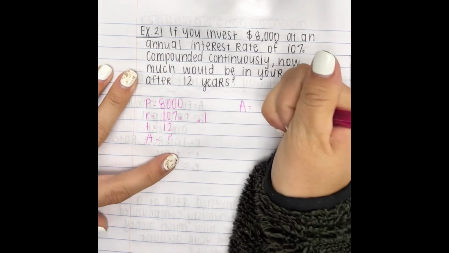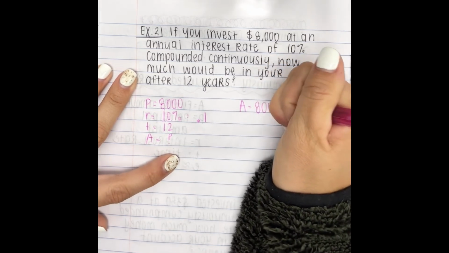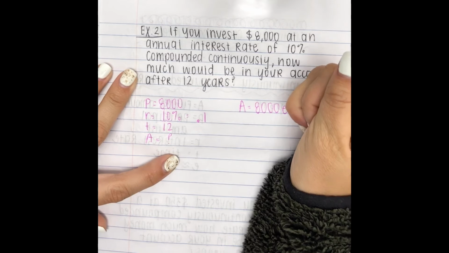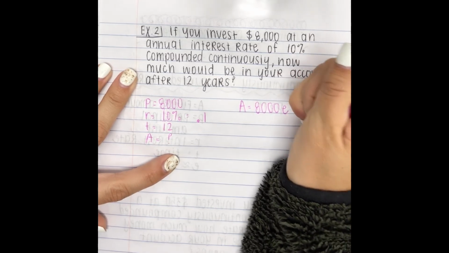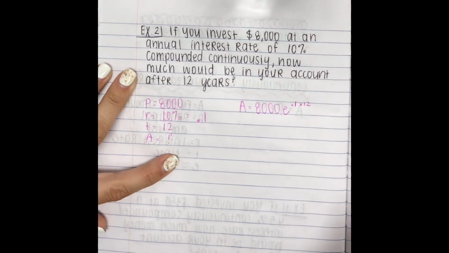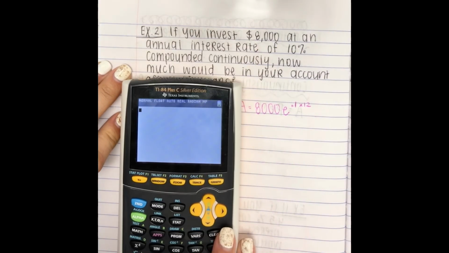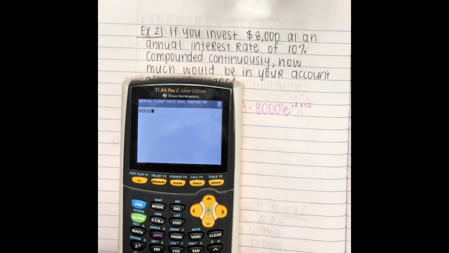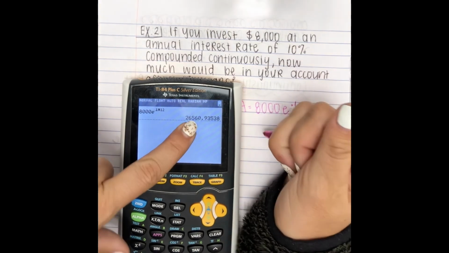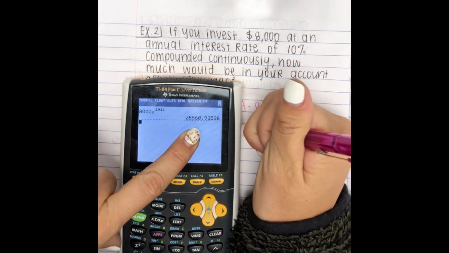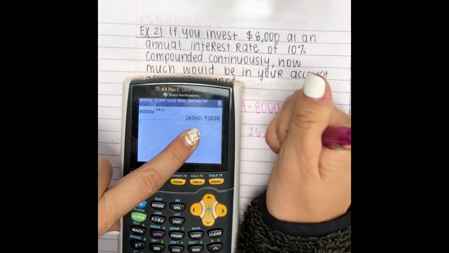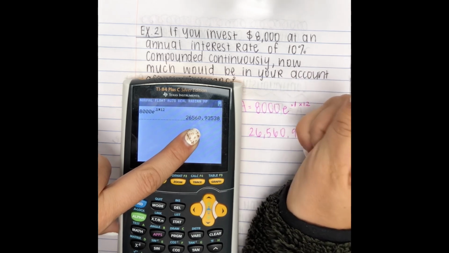So A equals 8,000 times e raised to 0.1 times 12. So we're just going to type that into our calculator. So we have 8,000 e raised to the 0.1 times 12. And you would have a lot of money. So you would then have $26,560.94.